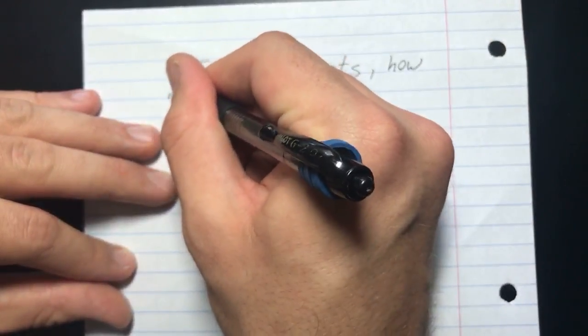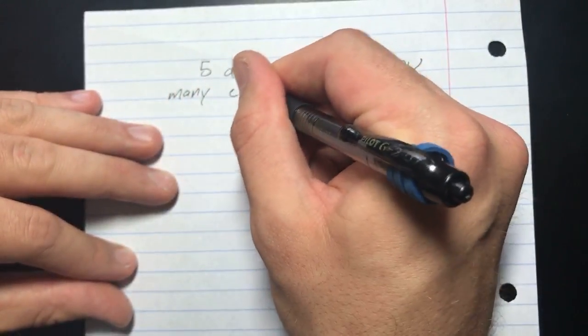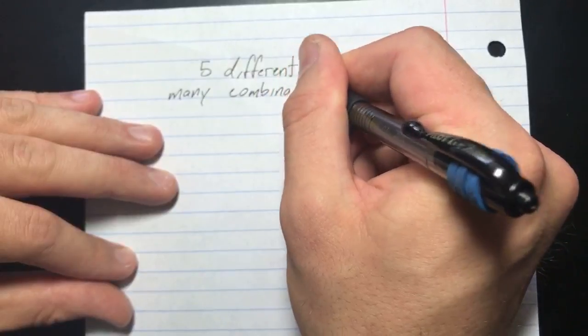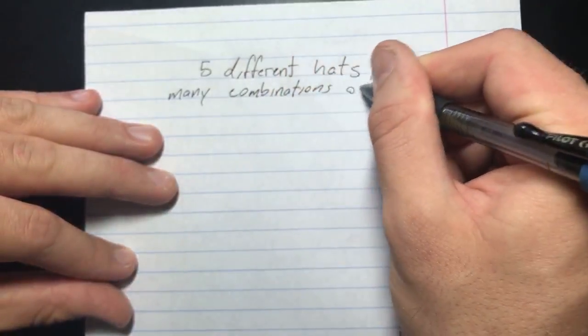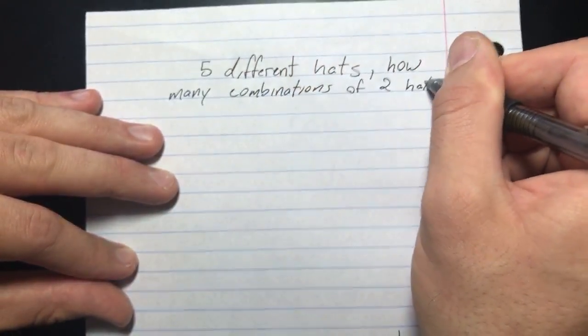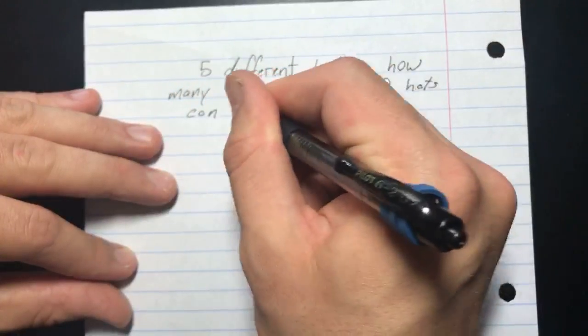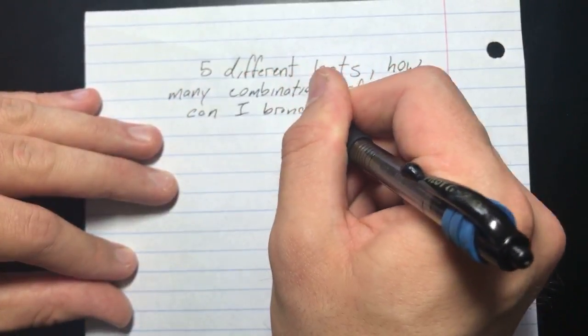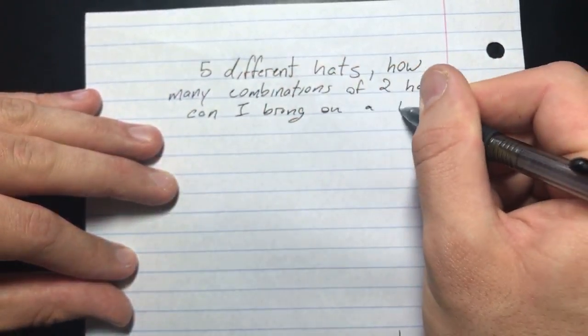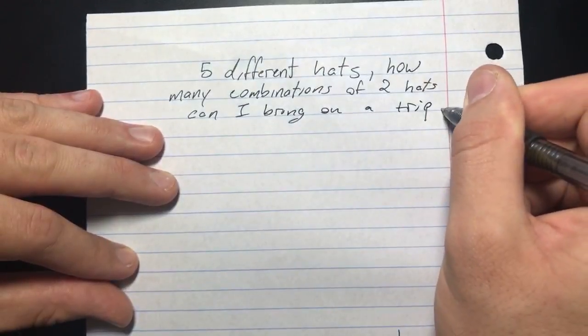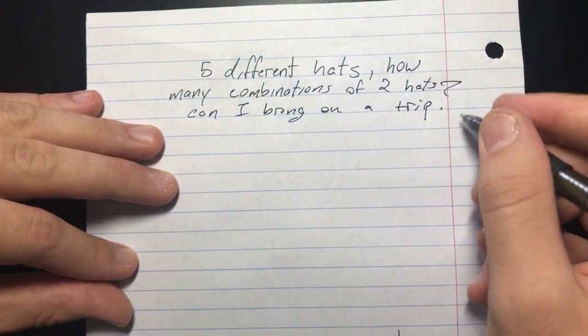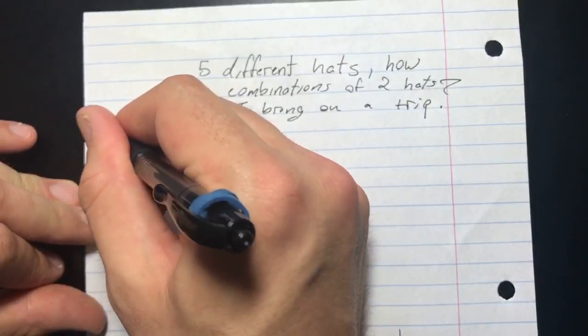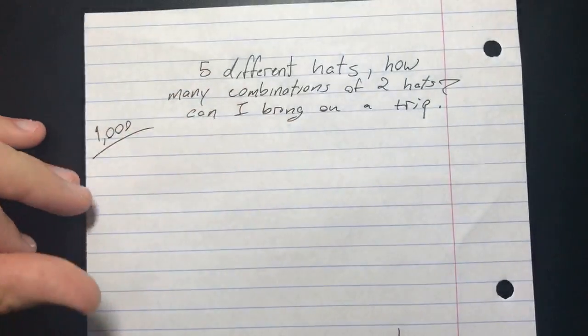How many combinations of 2 hats can I bring on a trip? Okay. And this one is worth, I'm going to make it 1,000 bonus points for this one.